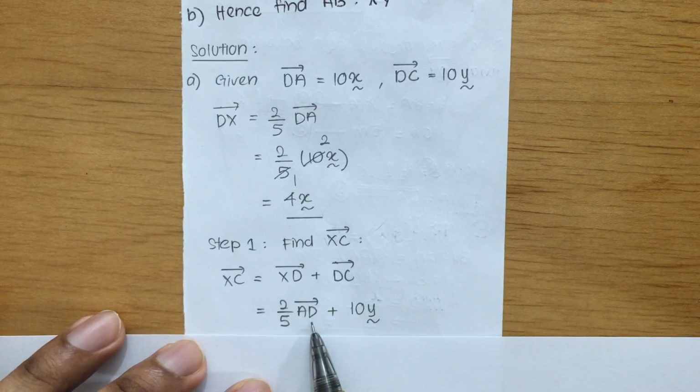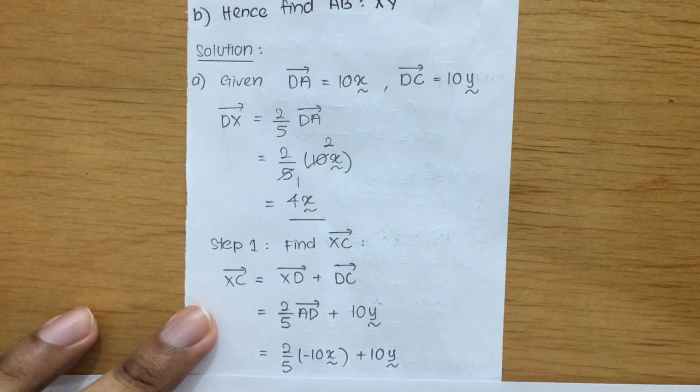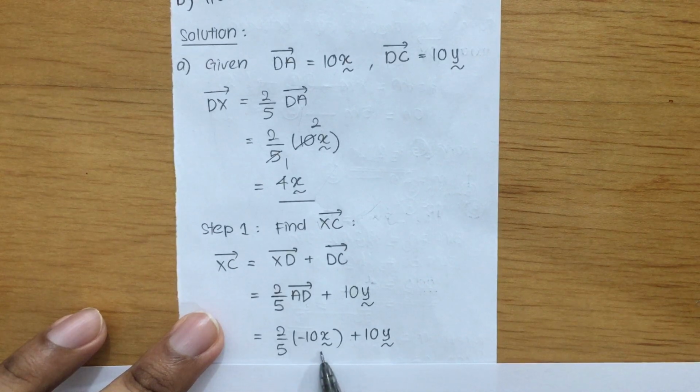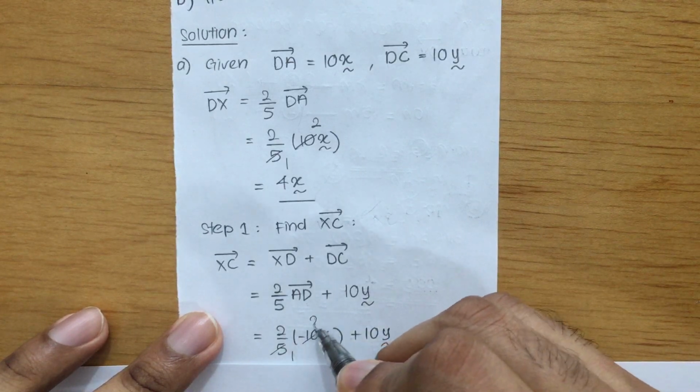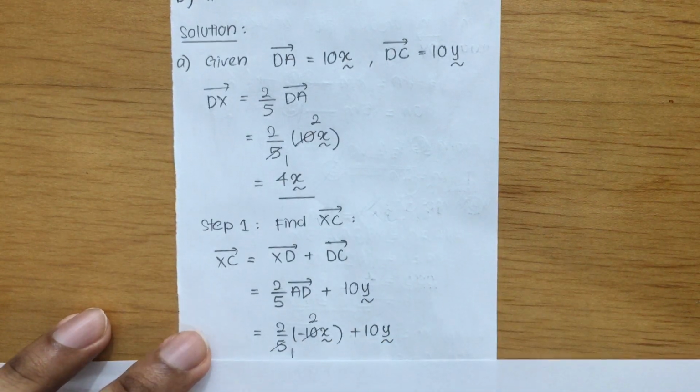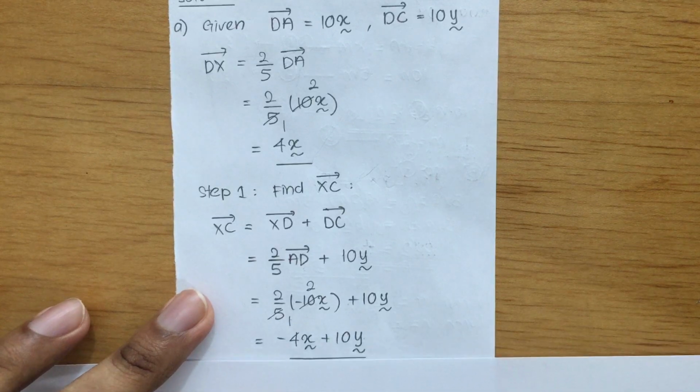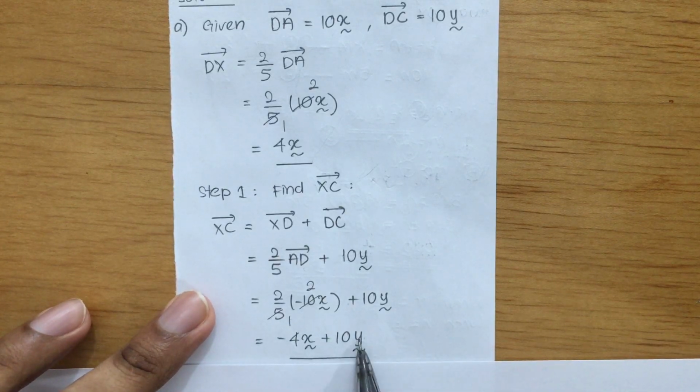So AD in the question is negative 10x. I'm going to show you why it is negative 4x. So from here, 2 over 5 times negative 10x, and then you plus tan y. So from here you simplify, you get negative 2x. And then from here you should get your answer, negative 4x plus tan y.